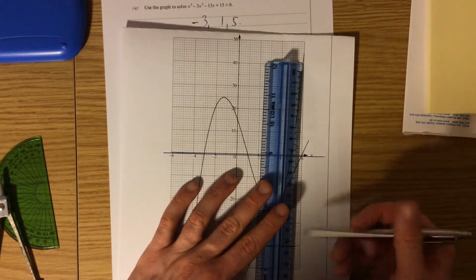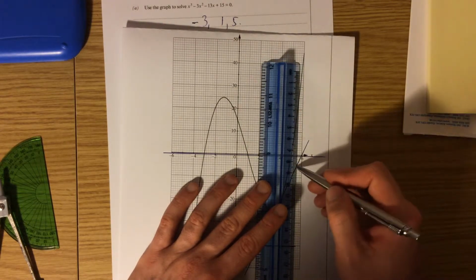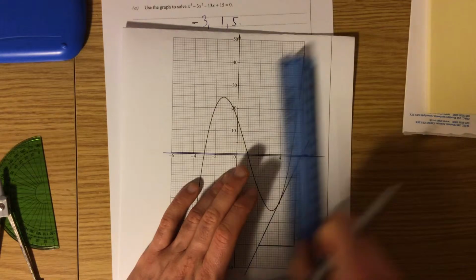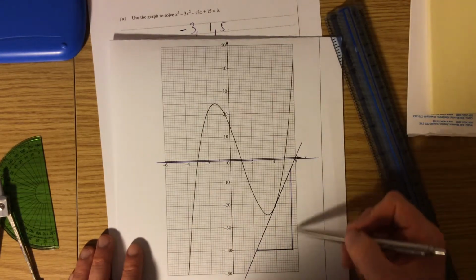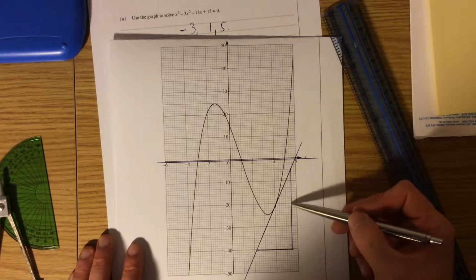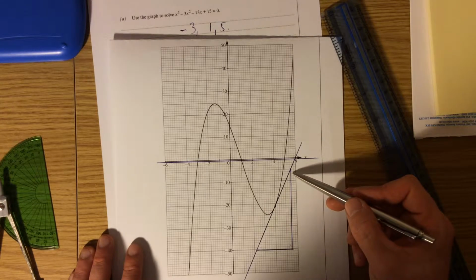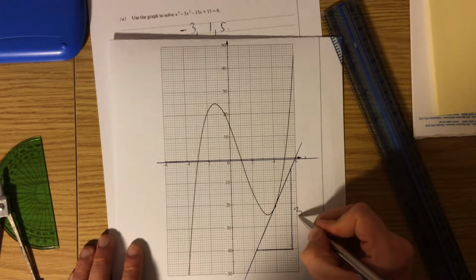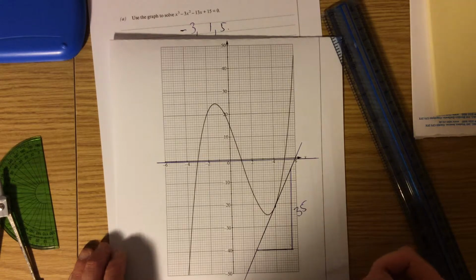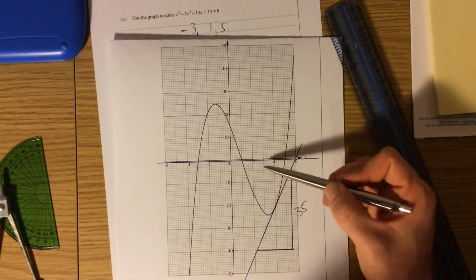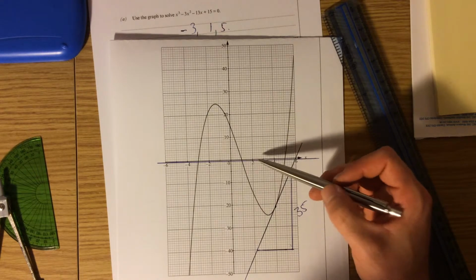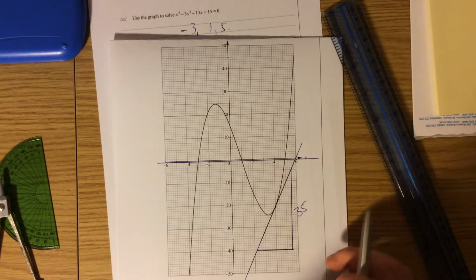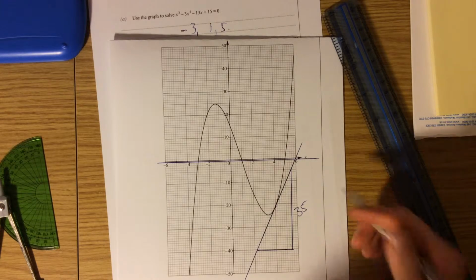I am going to go for that here, and the examiners are quite lenient on this question because, as you can imagine, everyone's tangents are slightly different. I need to look at the increase in y, so I'm going up 10, 20, 30, 1, 2, 3, 4, 5. So the increase in y is 35. The increase in x is slightly different. Going across in x, each 10 squares is worth 2, so therefore each little square is only worth 0.1.